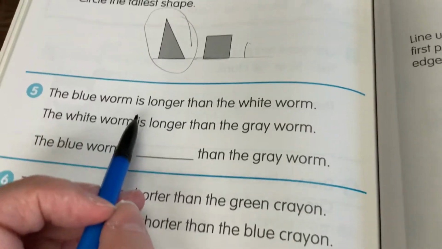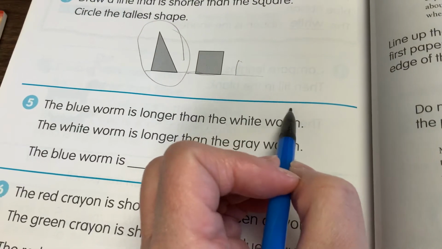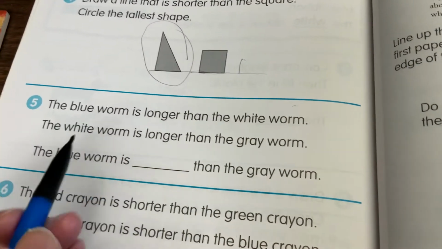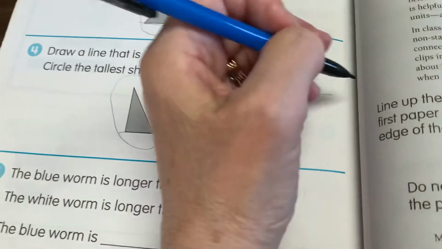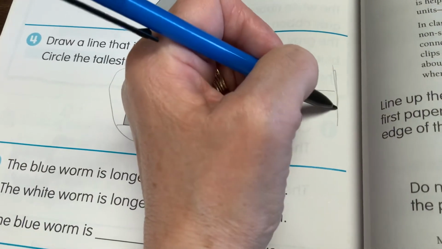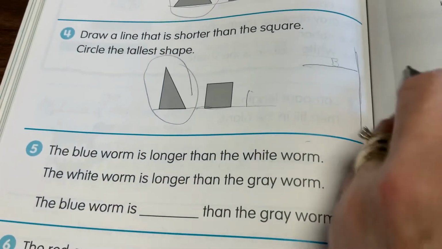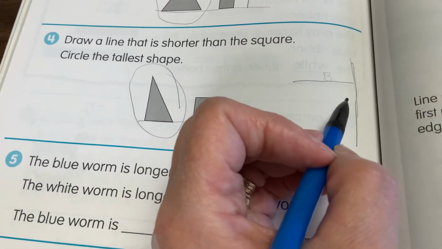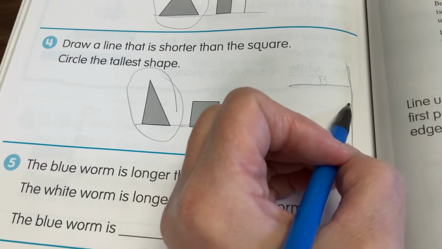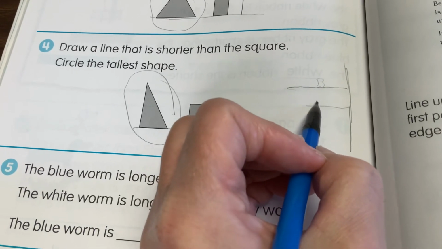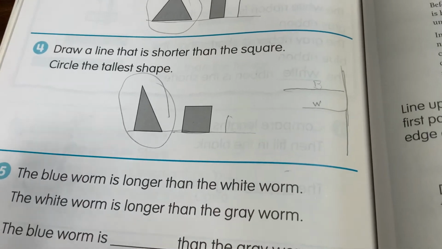Okay, the blue worm is longer than the white worm. So this is going to be, let's see, where can I draw? I'm going to come up here and draw it because I don't have room down there. Here's my blue worm, and this is going to be the line I'm starting from. I'm going to put a B on here. This is my blue worm. The white worm is longer than the gray worm. So I've got a white worm and a gray worm. I'm going to draw my gray worm first. Here's my gray worm. And the white worm is longer.